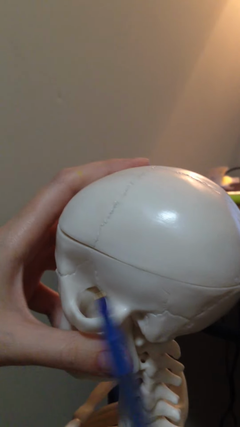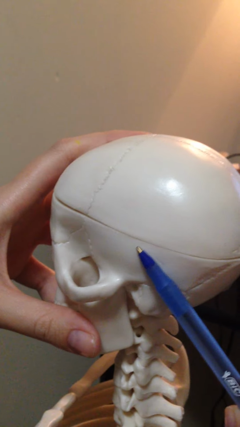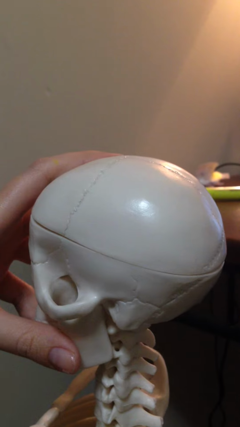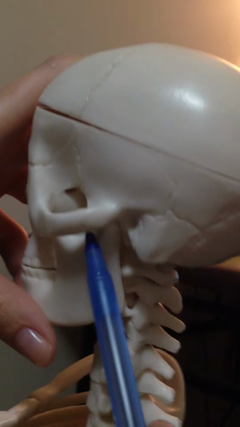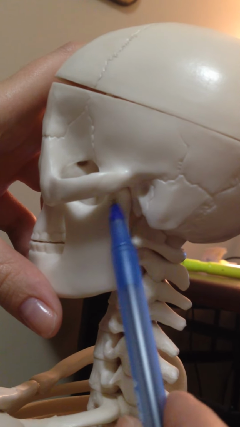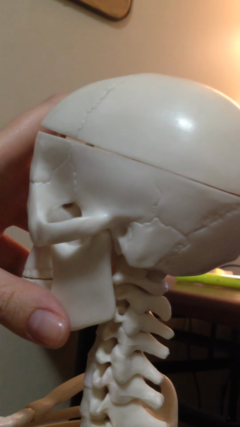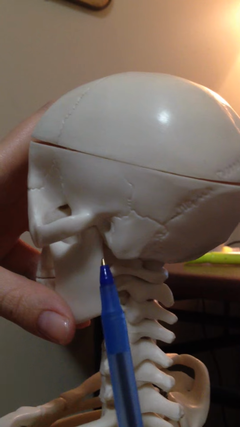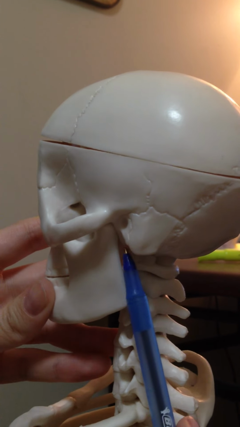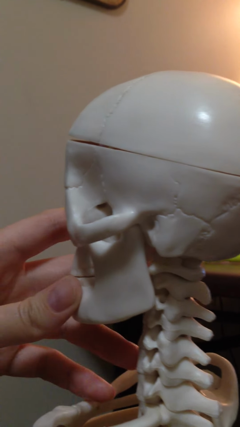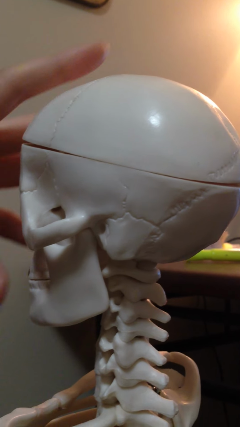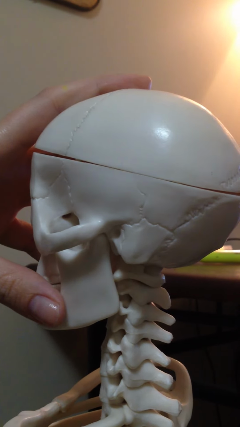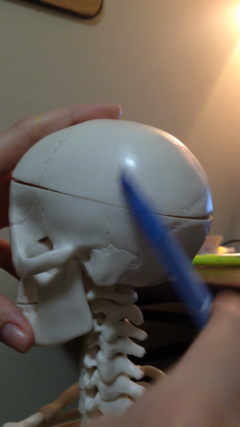Then we have the temporal bone over here, and from an external view we can see the temporomandibular joint, which is up here at the top of the mandible. We can see the mastoid process, this part, the styloid process, which is right in there, and the external acoustic meatus, which is right there, where sound goes in, and then the squamous part is right there.